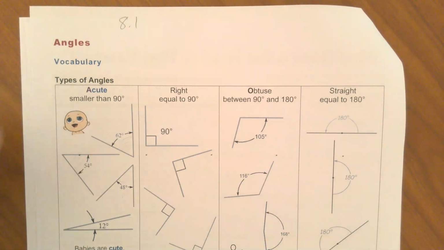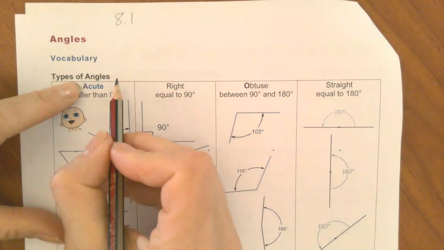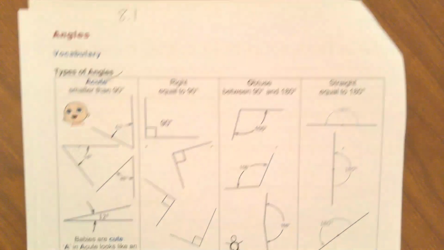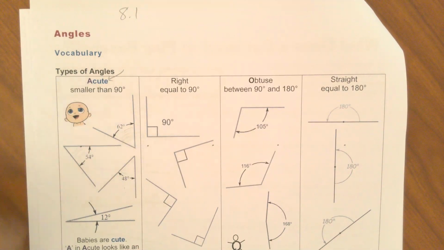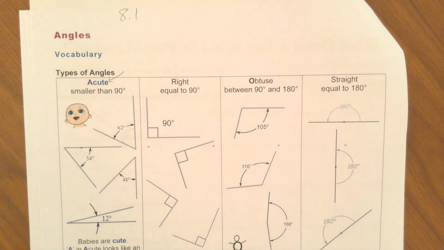And when we have small things, they're cute. Okay, so we go, oh, they're so cute, just like a baby. So the name of all of these is acute. Okay, so these angles that are small are acute.